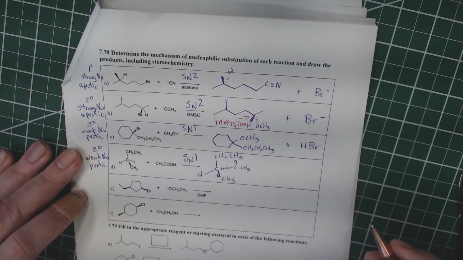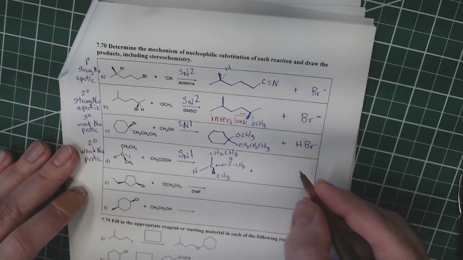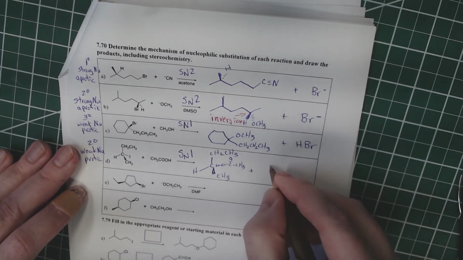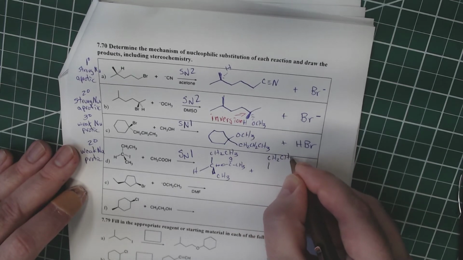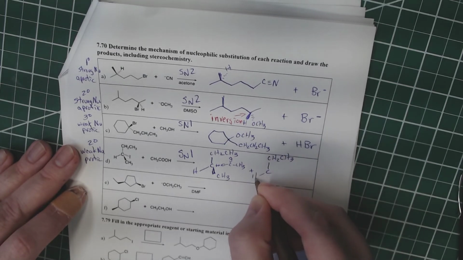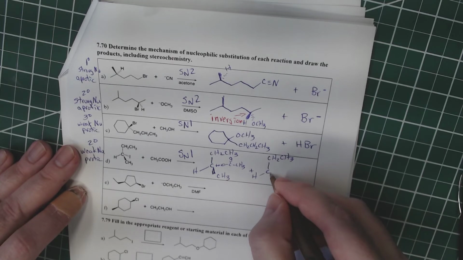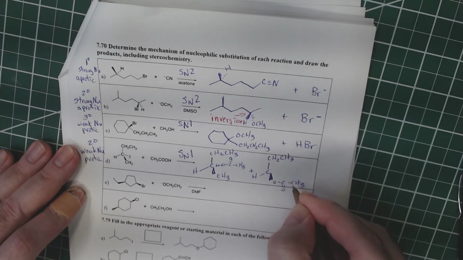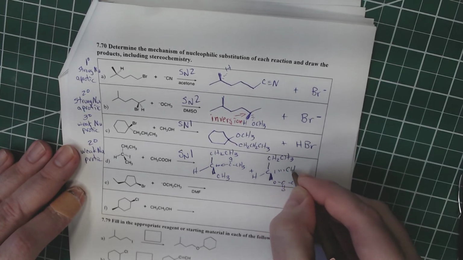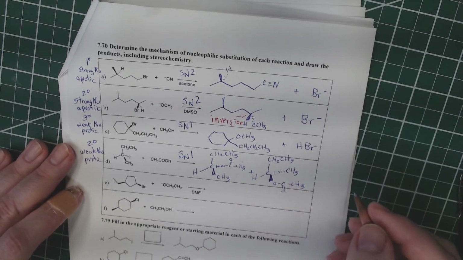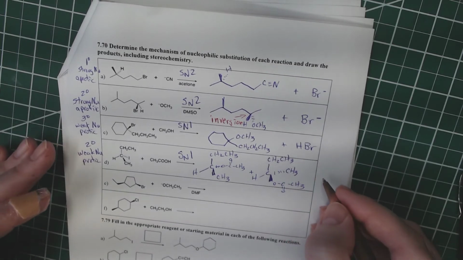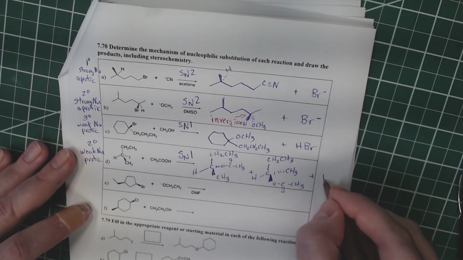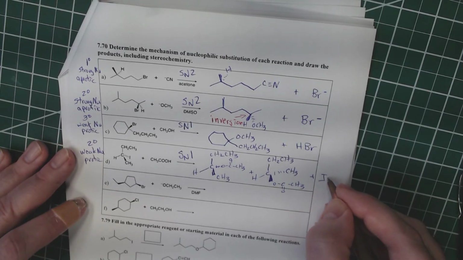All right, so we'll get that as one of our enantiomers. And then the other one, we'll just have it come out like this, O, C, CH3, and then CH3 there.